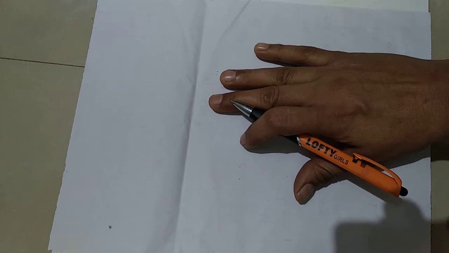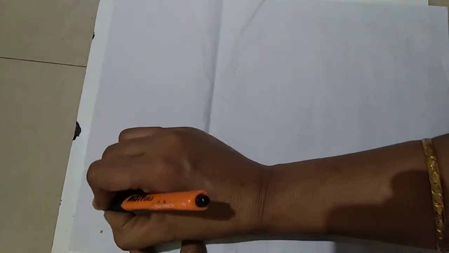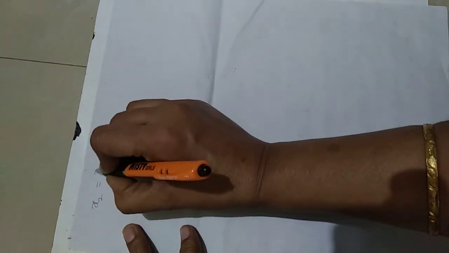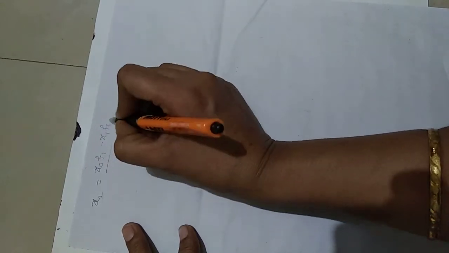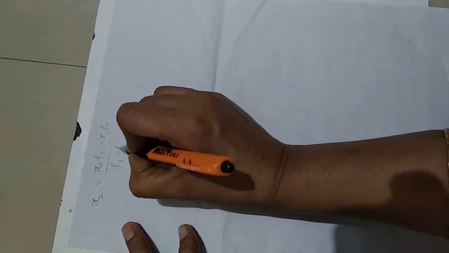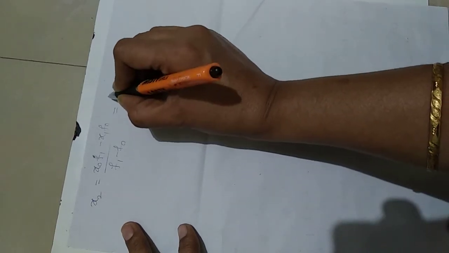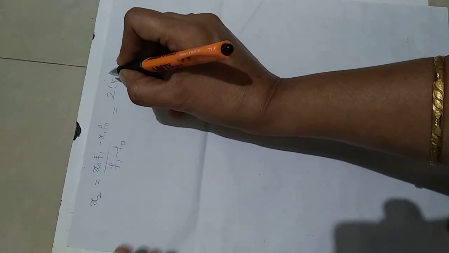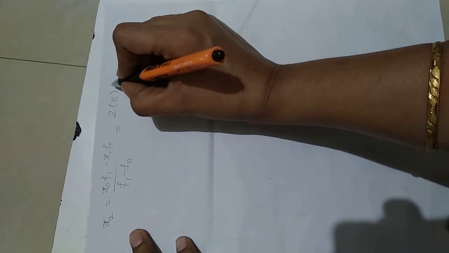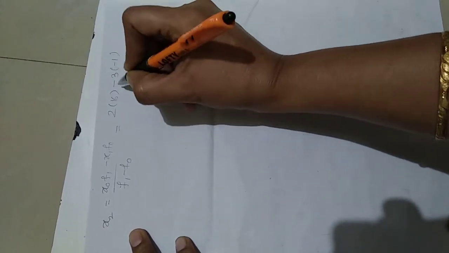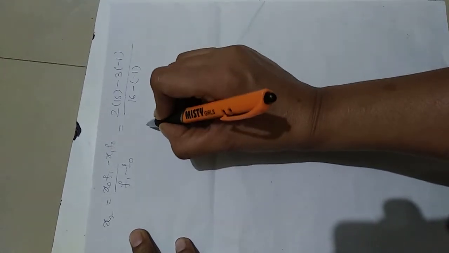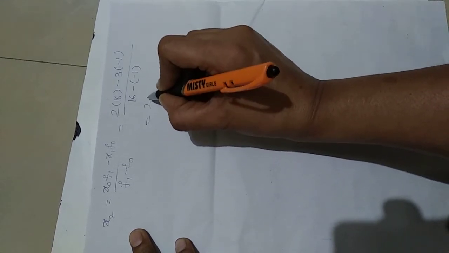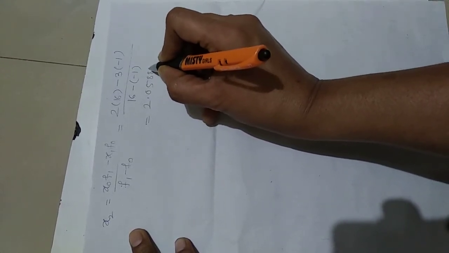And then find x2 by using the formula: x2 is equal to x0 f1 minus x1 f0 upon f1 minus f0. Put the values: 2 into 16 minus 3 into minus 1 upon 16 minus of minus 1, and that is equal to 2.058824.